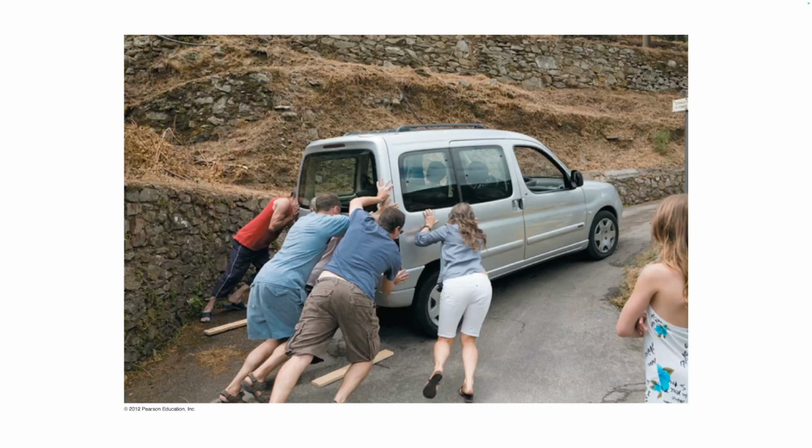Okay. Sucks to be them, right? Are they doing work? Well, the answer is it depends. This is a photograph, and so of necessity, it is an instant in time, right? It's an instant capture. These people could be pushing that van up the hill. Or they could be holding that van still from rolling down the hill. Or they could be about to be run over, right? And they're pushing up, but the van is rolling down the hill. It's kind of hard to say, right? From an instant in time.